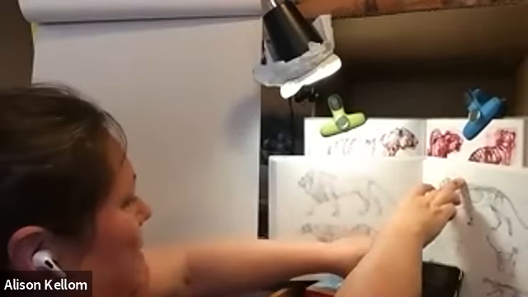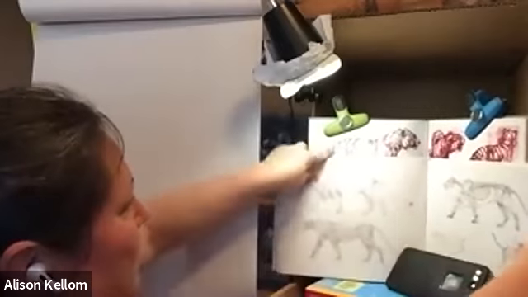Is this going to work? I'm trying to find something to balance it because this is kind of precarious. So, maybe, no? Sorry, they're very heavy. They're very heavy books. So this guy's got to go.